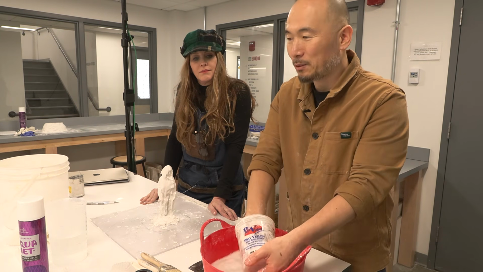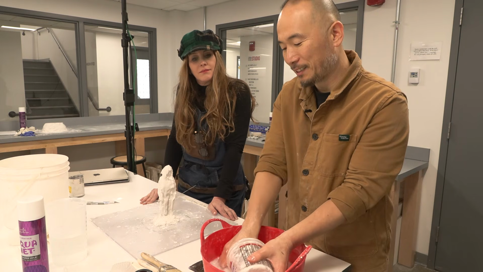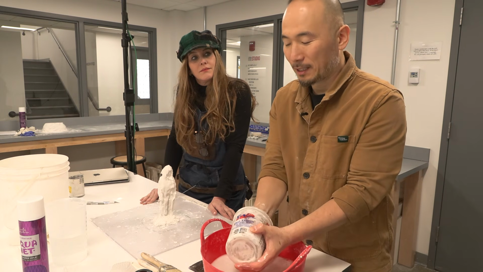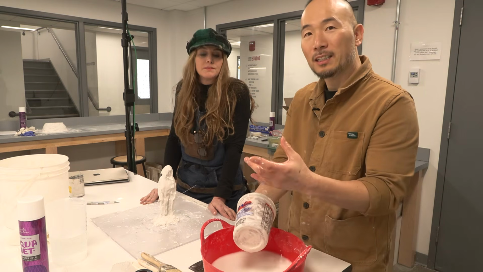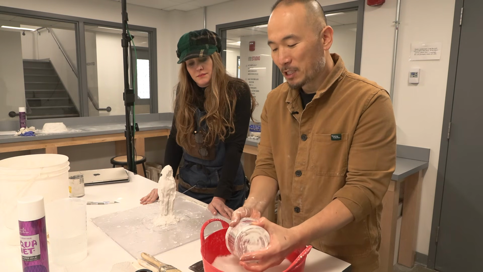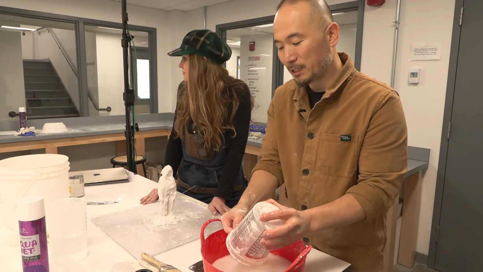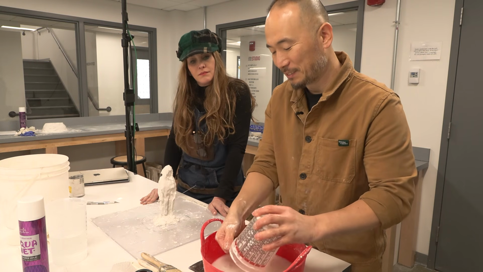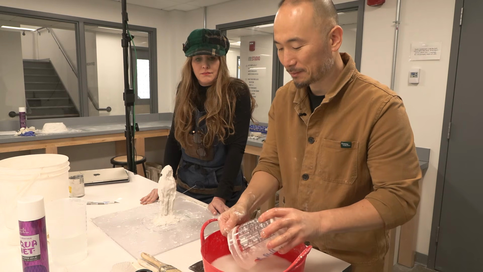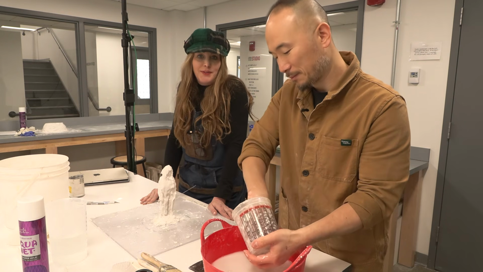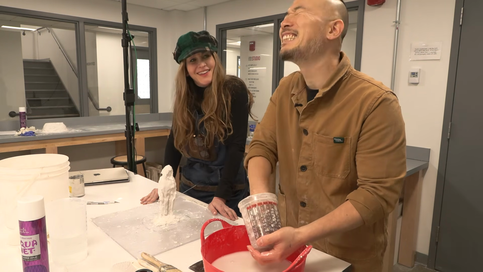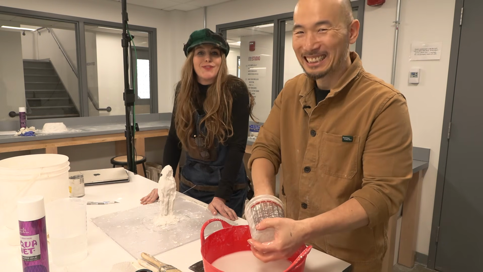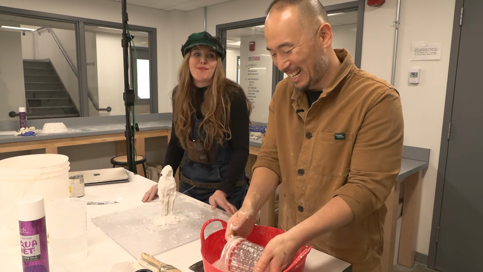I also recommend you buy or use rubber mixing bowls. A rubber mixing bowl is really good to clean plaster and mold mix. If you're messy like me and you don't clean up while you work, it's better to let the plaster fully harden and then you can break it and pop it out.